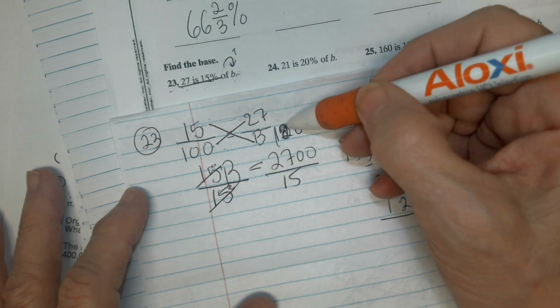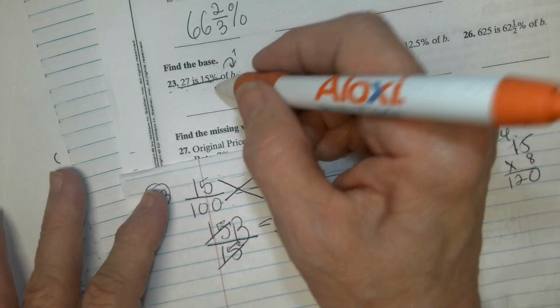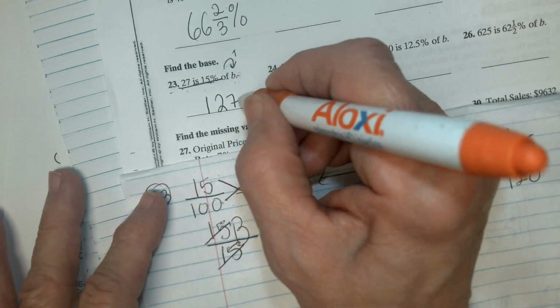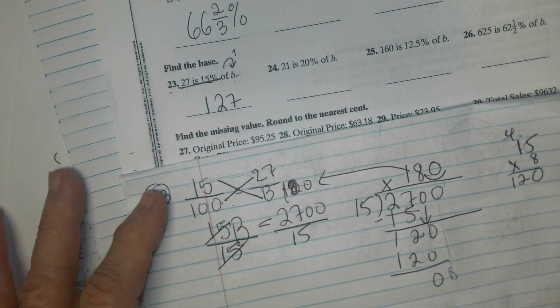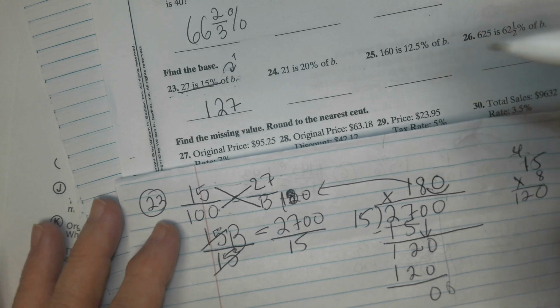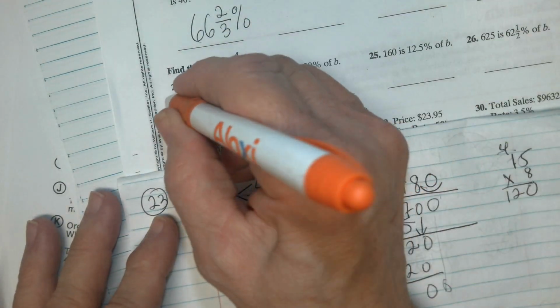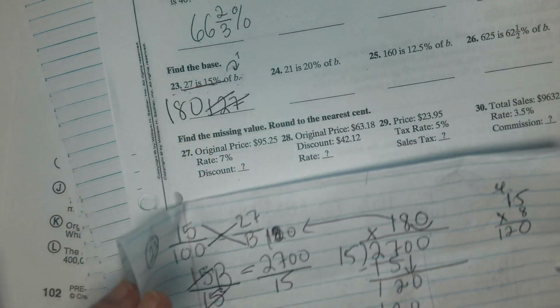All right, but let's get done. So, this is a lot bigger than the 27. So just make sure your answer is reasonable. So 180. And let's set up 160 is 20%. Okay, 180. Okay, all right.